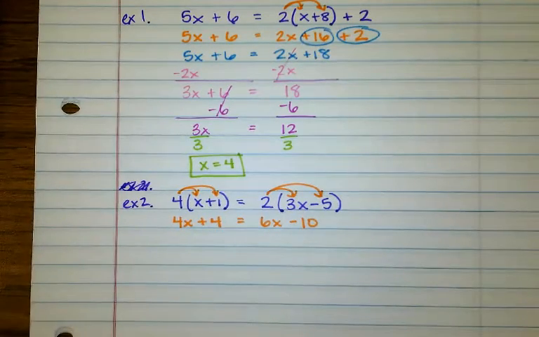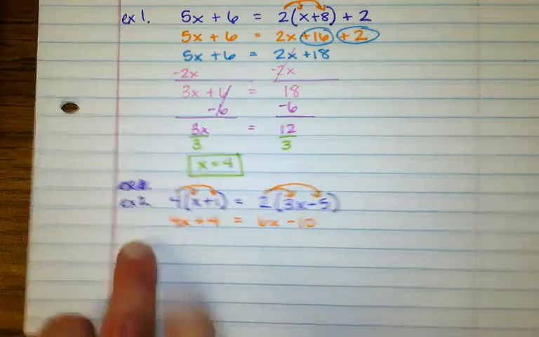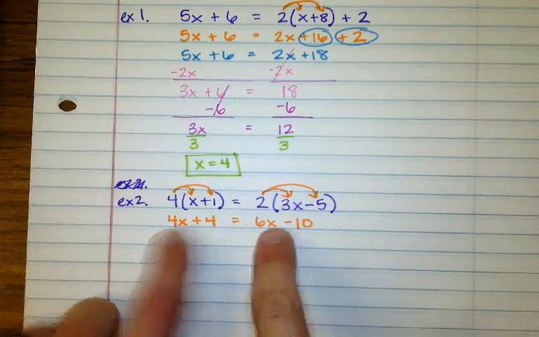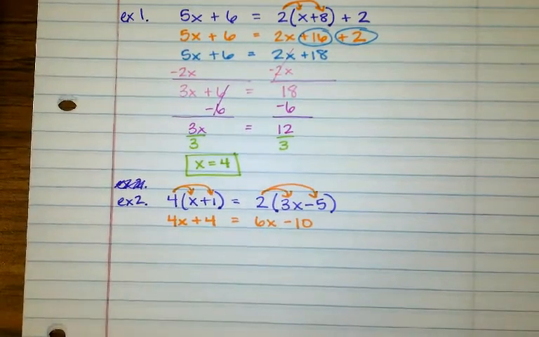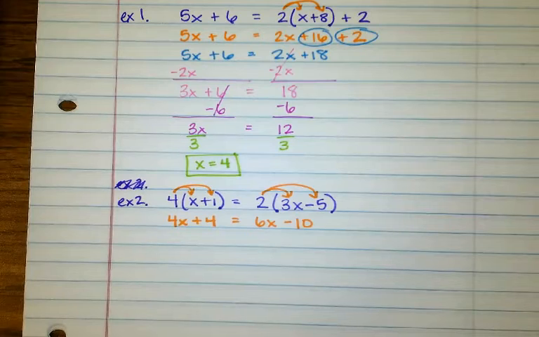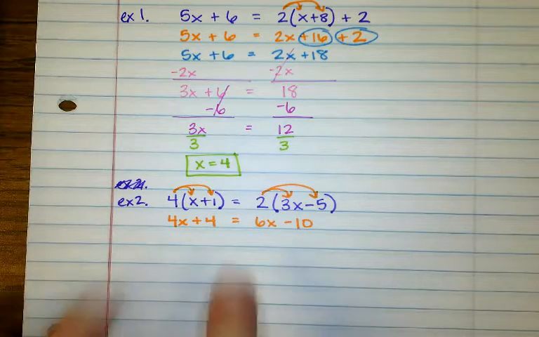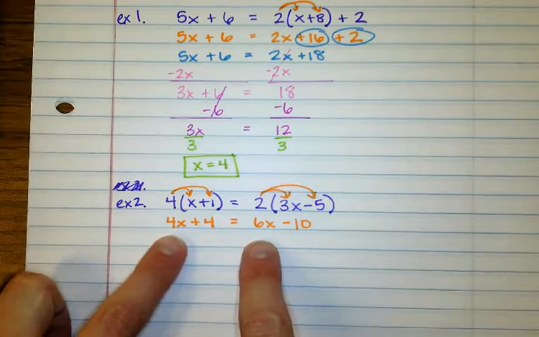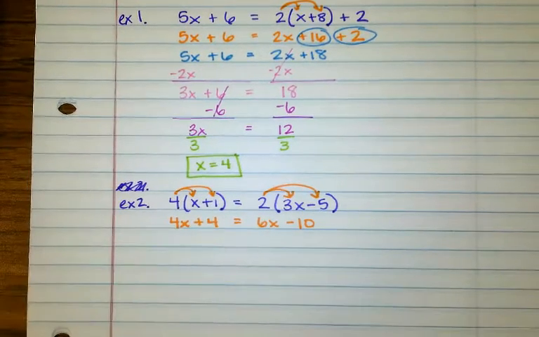Okay? Next, we need to look at these and say, do we need to combine like terms? No. Look at this side of the equation. They're all together. Look at that side of the equation. We're all together. But now, we are going to move our variables. So, this is my question. Which one do we want to move? Which one would you guys want to move? The 4x or the 6x?